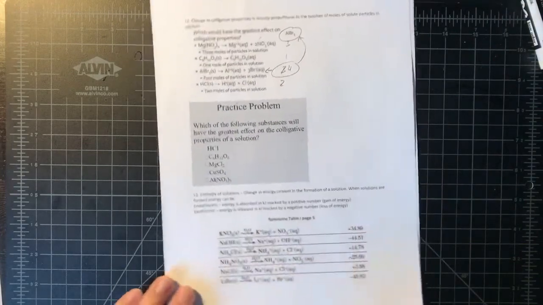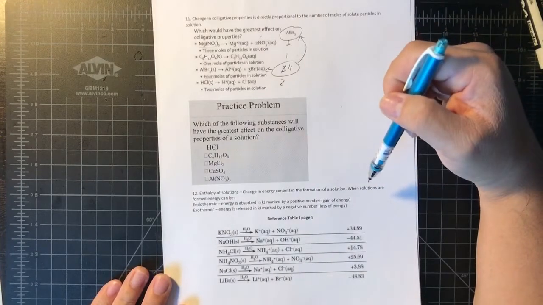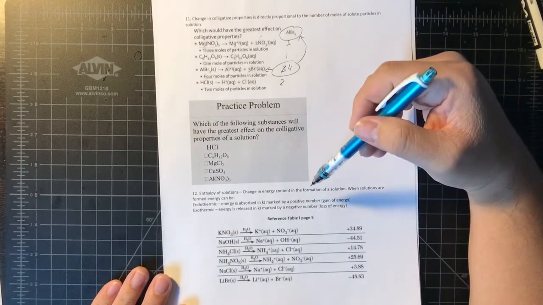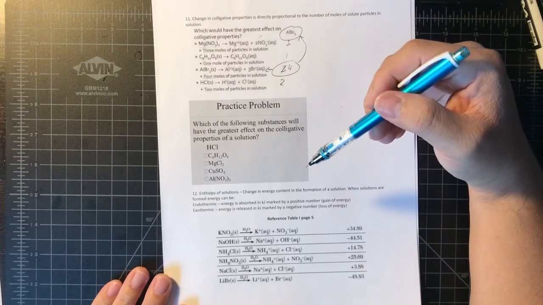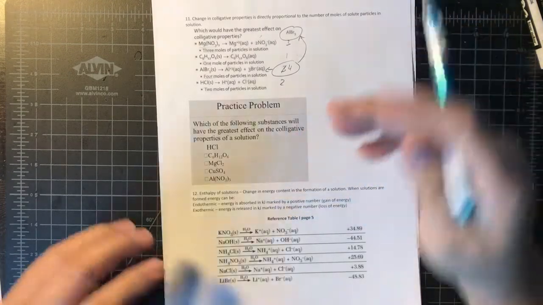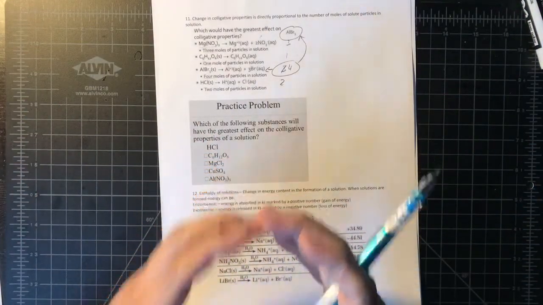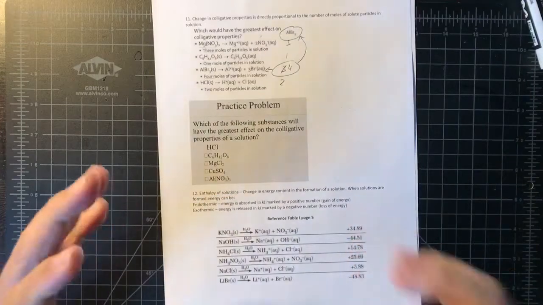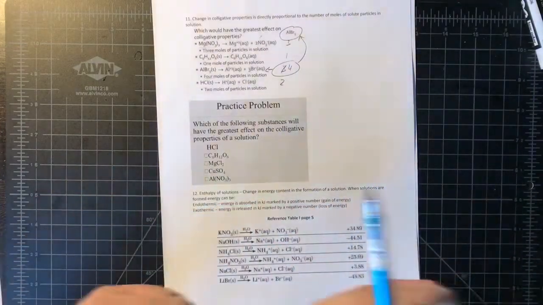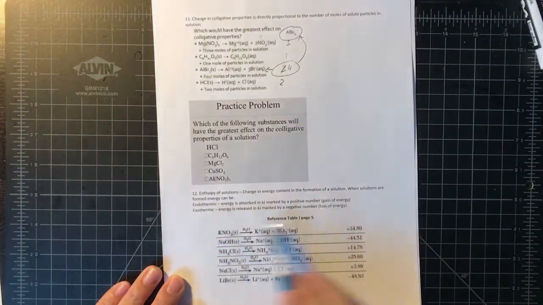All right, enthalpy of solution. Now, sometimes when you're forming solutions, solutions could gain energy, or solutions could lose energy, depending on what you're forming. For example, if you're forming one thing, it could release energy, so you'll feel the outside of it be warm. Or when you form a solution, you'll feel it's cold because it's actually absorbing energy. So it could be endothermic or exothermic depending on what it is.